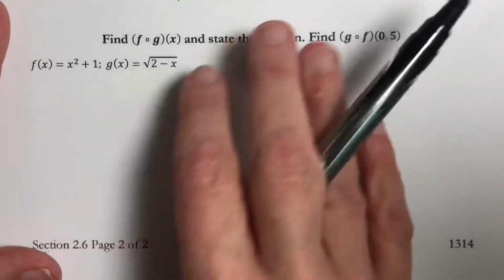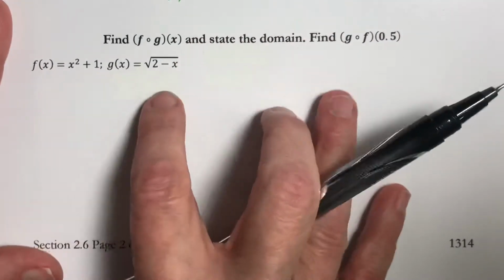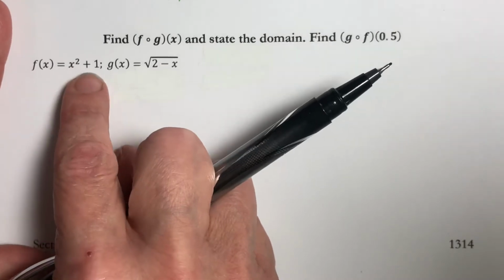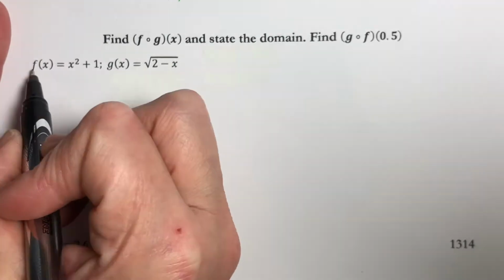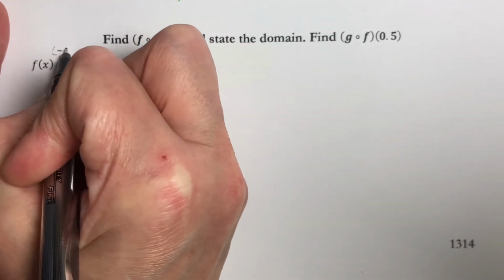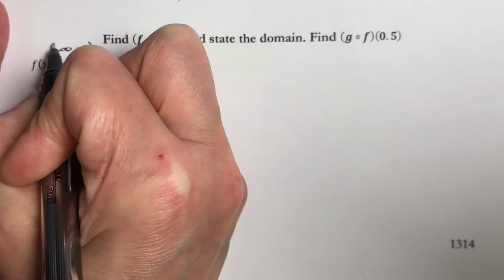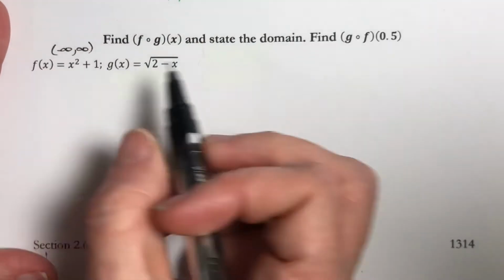Now the first thing we have to worry about is f composed with g of x, and we're going to have to state the domain, which means we need to look at the pieces here. I have x squared plus 1. I have no denominators, no radicals. I don't have anything to worry about here. So the domain of just f is going to be negative infinity to positive infinity. That one's completely good.